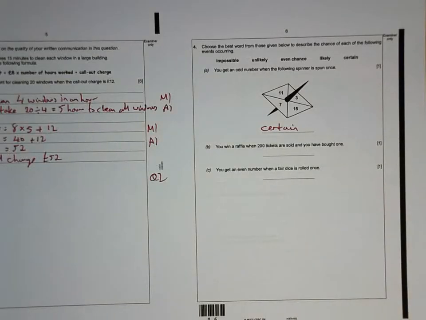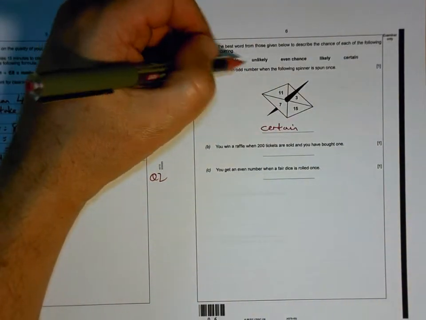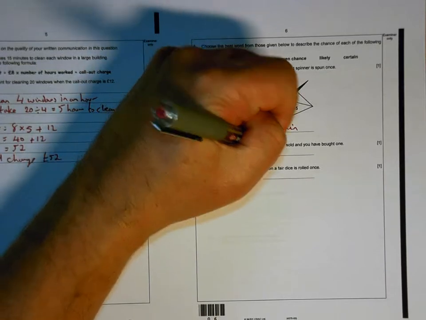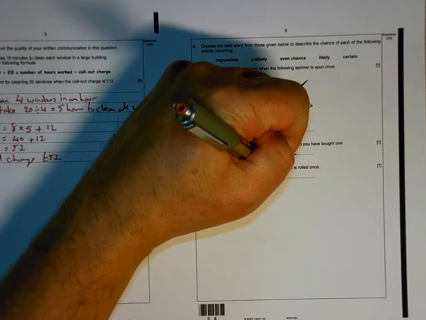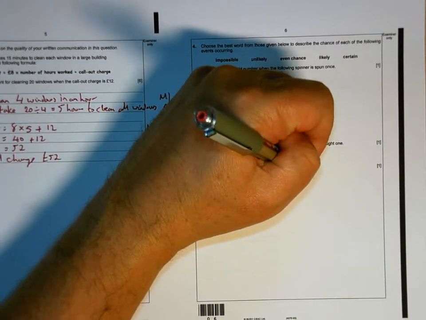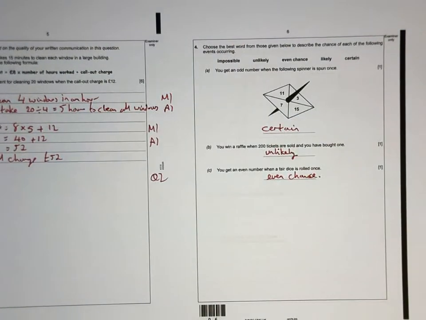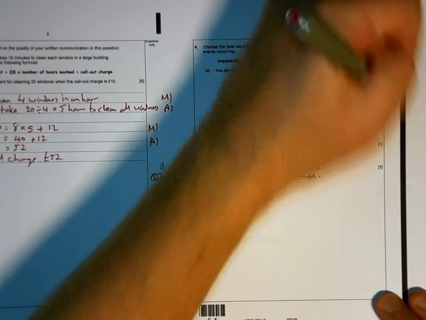You win a raffle when 200 tickets are sold and you have bought 1. So you've got a 1 in 200 chance of winning. So it's not impossible, it's unlikely. And you get an even number when a fair dice is rolled once. Well, there's the same number of odd and even numbers on a dice, so the chances are even. So 1 mark for each of those.